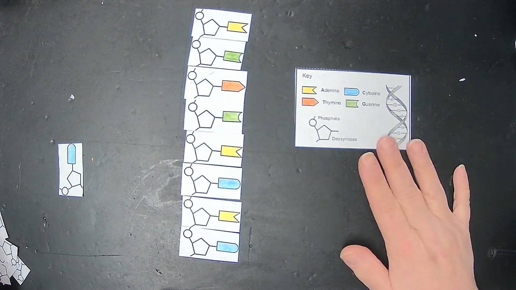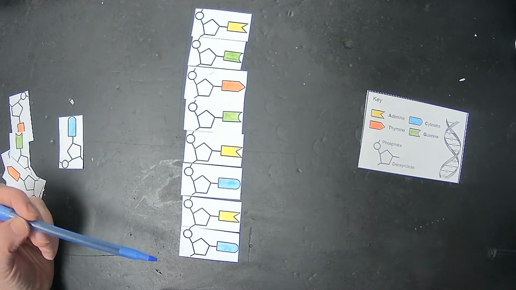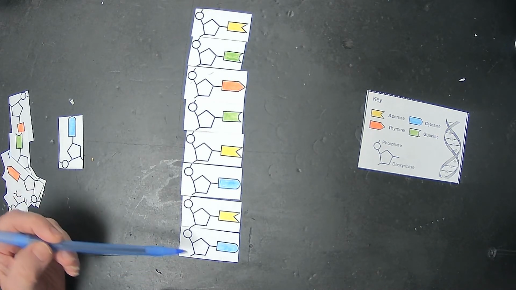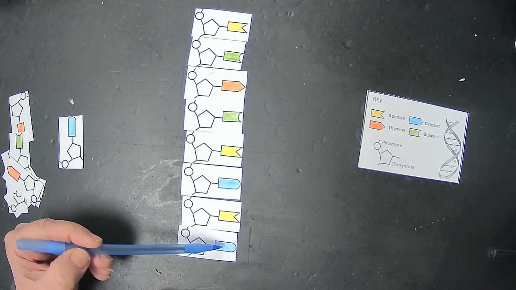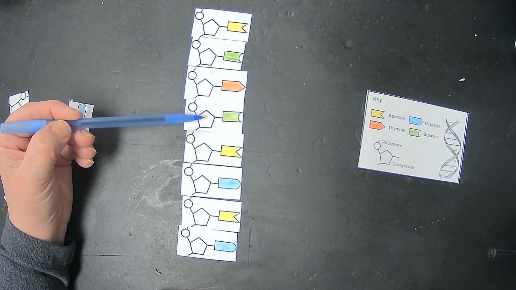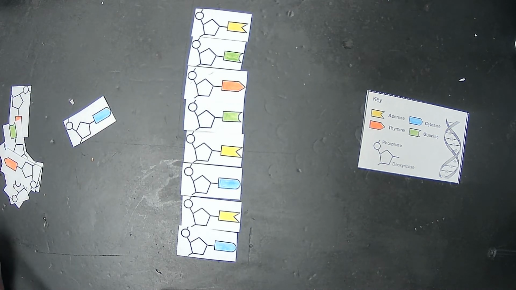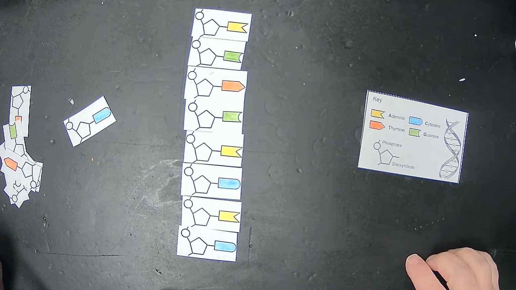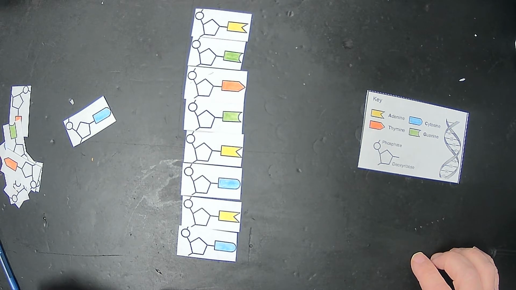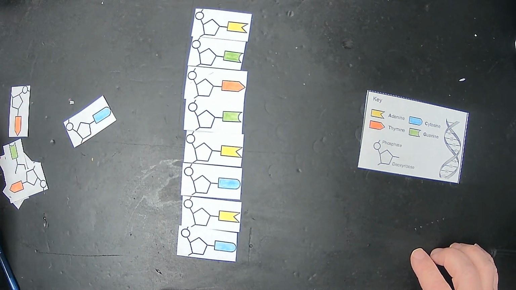Now you'll also notice that the nitrogen bases, there are only 4 in DNA. There are 4 types of nucleotides. There's this one, which is cytosine. There's this one, which is adenine. There's this one, which is guanine. And then there's this one, which is thymine. Okay? So there are 4 different nucleotides. And you'll notice that each one of these nucleotides has got a specific shape. Not without good reason.